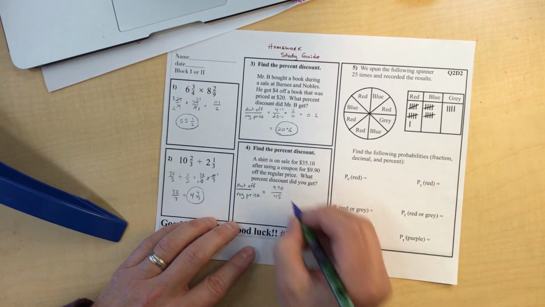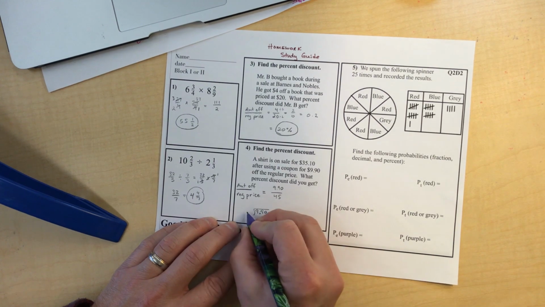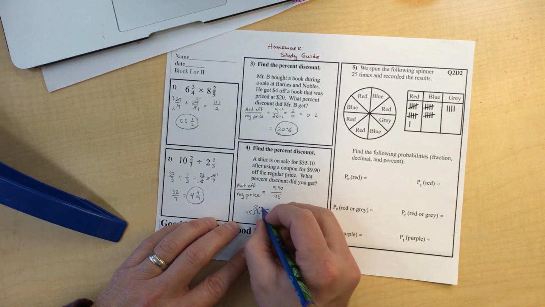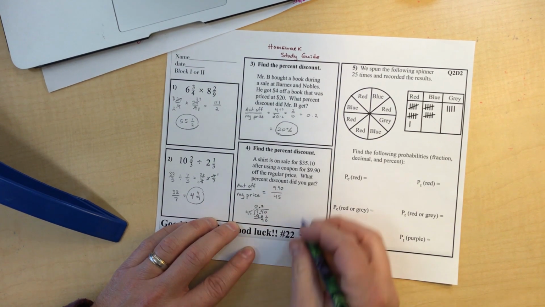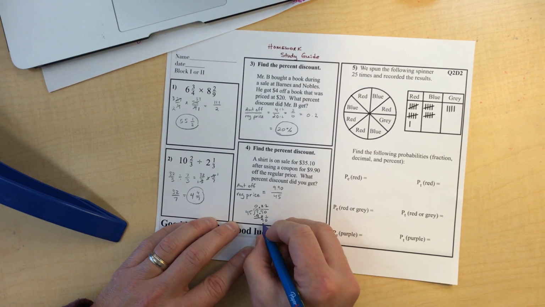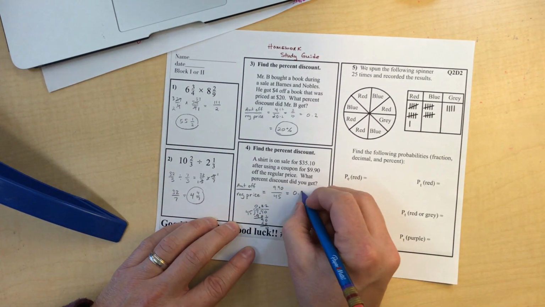get $45. If we take the numerator, $9.90 divided by 45, 45 doesn't go into 9, but it goes into 99 twice. I have 9 left over, drop the 0. 45 goes into 90 twice, and I get 90 with nothing left over. Oh my goodness. The decimal is 22 hundredths.